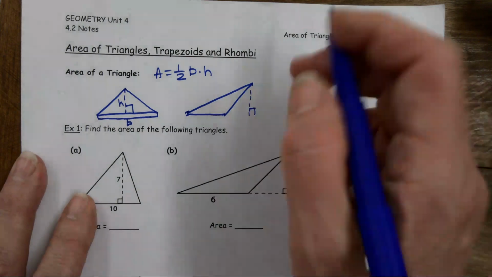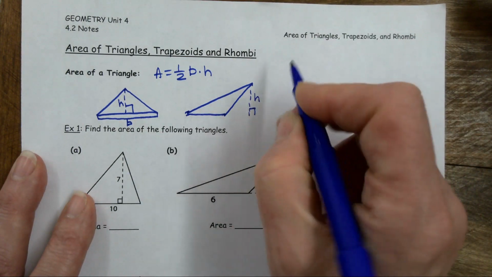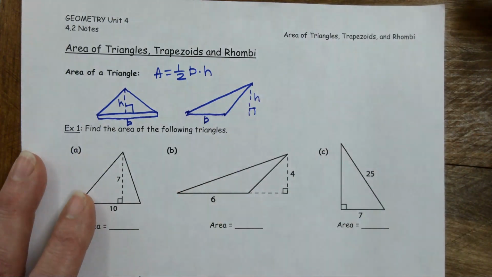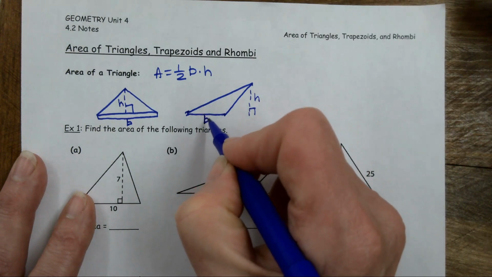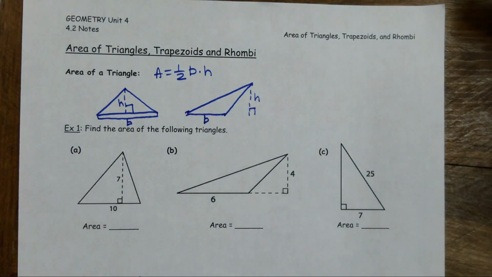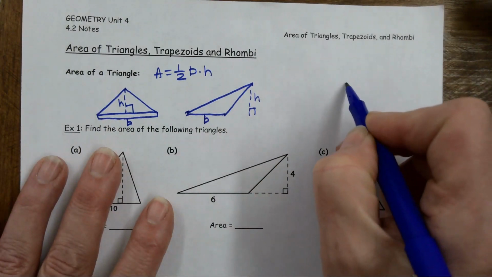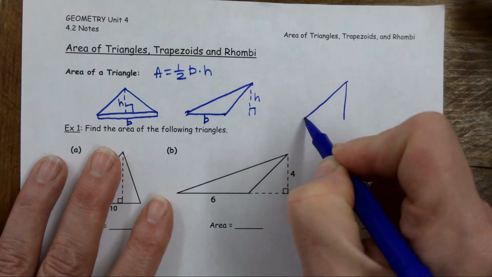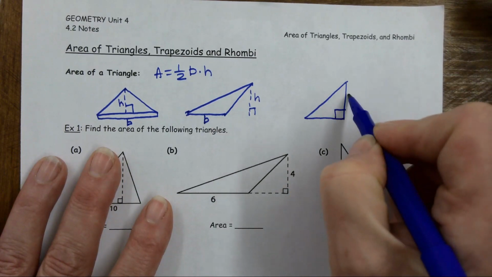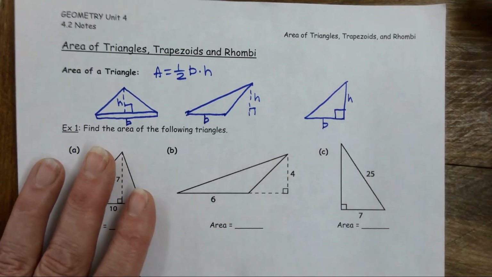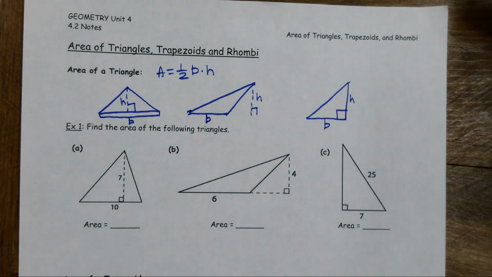So we have to watch for our height sometimes being in a different location. And then other times, the height or the altitude is a side. So if I have a right triangle, then my height would be actually one of the legs of the triangle.